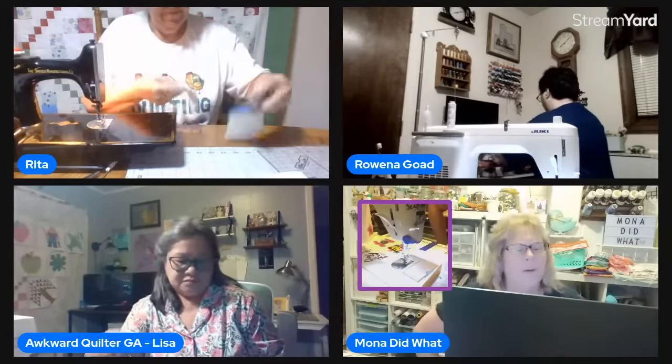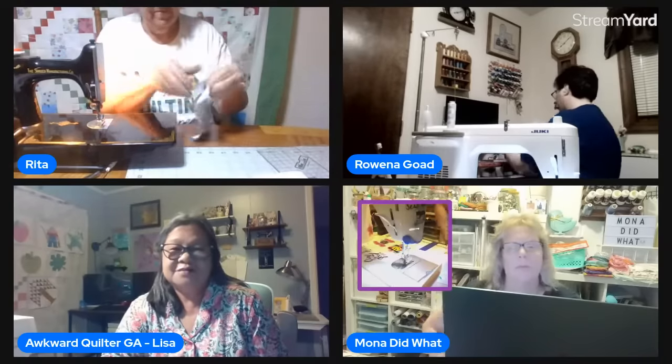10-inch? I thought they were 12-inch blocks. Yeah, but if you're sewing with a 1/2-inch seam, if your seam is a little bit bigger than a 1/4-inch, you're not going to get a 12.5-inch block. Oh, okay. Well, I used a 1/4-inch, so I'm good.